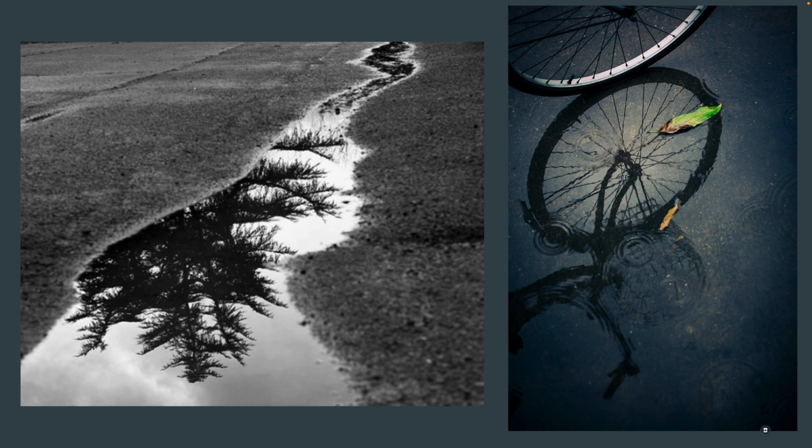You can also think about objects that are within the puddle itself. In the example on the right, you have the reflection of the bike, but then you have these two leaves that have fallen into it. You also have these raindrops that are altering the water and creating a cool effect.